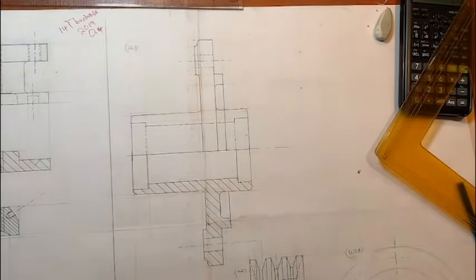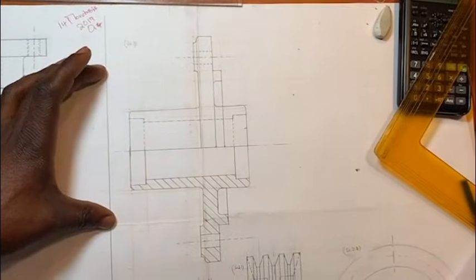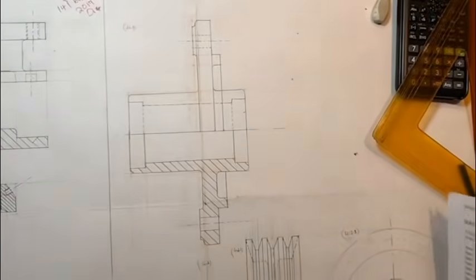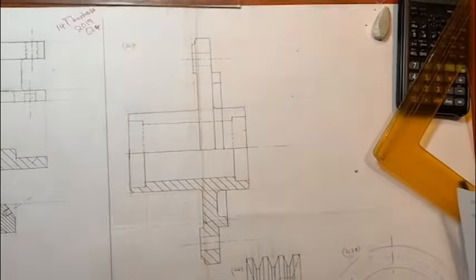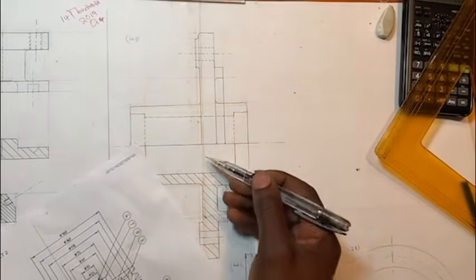Let me show you the question in case you just join us now. So item 1, a half sectional front view with the bottom half in sectioning, of 4.1. 10 marks, which is this one. You understand? And then 4.2. Remember in 4.1, we have to add up this one just a little bit like this.